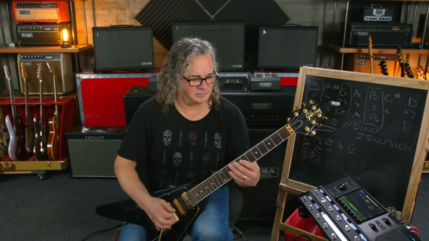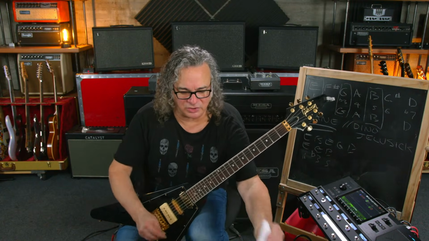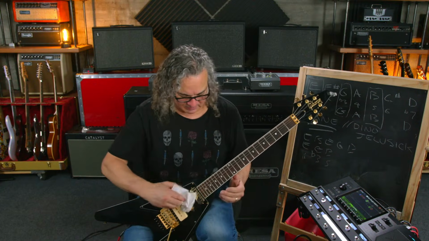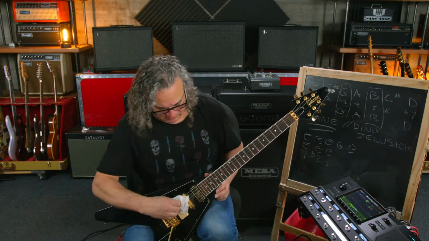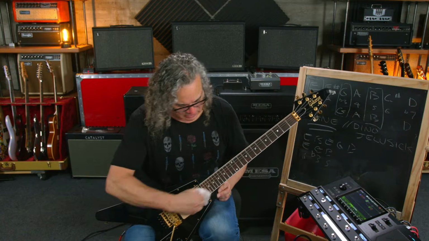Actually, Locrian, by the way, is one of the coolest sounding modes ever. It doesn't get enough love, and it should. All right, so all that said, I'm going to take a quick moment, wipe down my strings, and double check there aren't any questions that relate to this specifically.